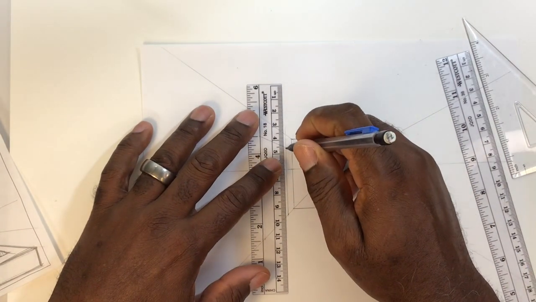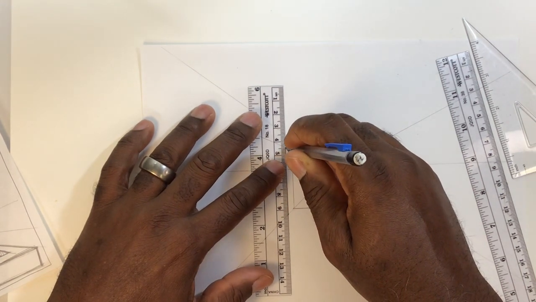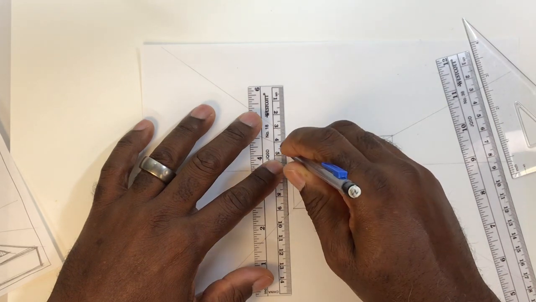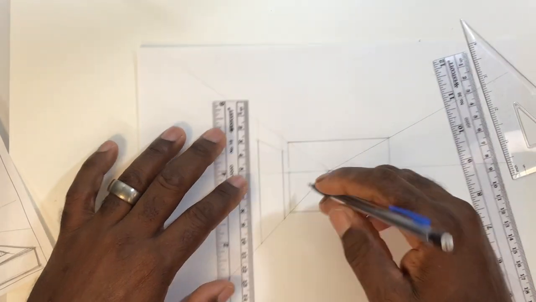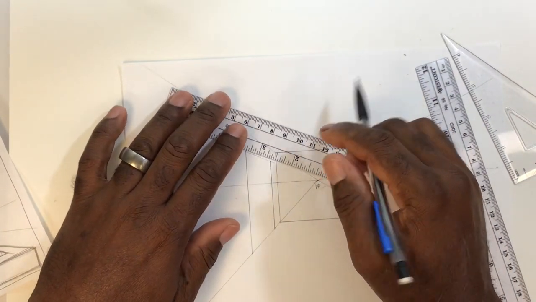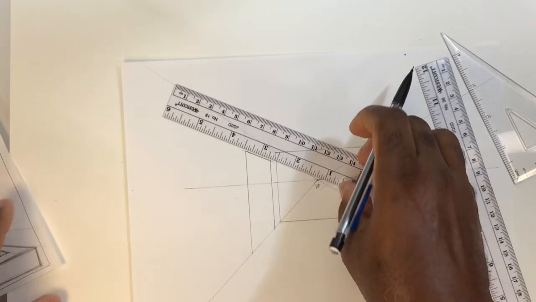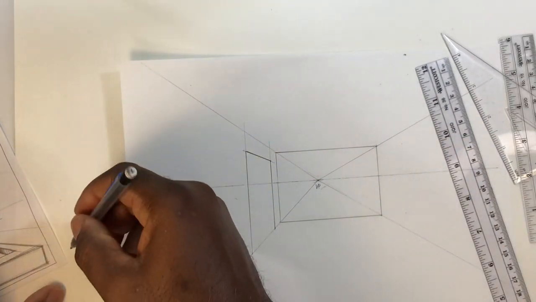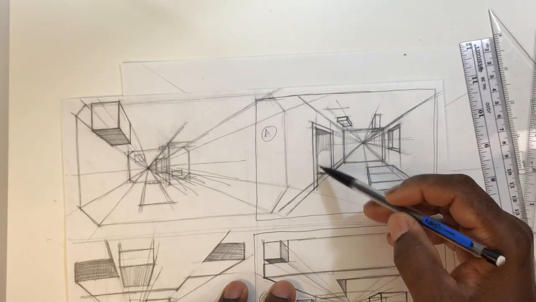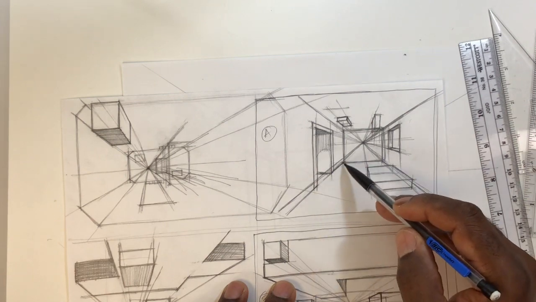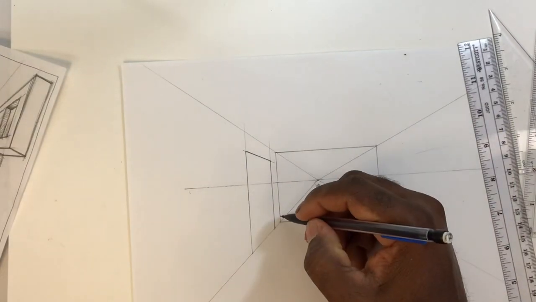And what I'll do is I'll just go ahead and darken that a little bit. I'm going to keep this one simple. And when I say that, what I mean is I'm not going to be too fussy about, like, I put this sort of framing around the door. I'm not going to be too fussy about that. I'm just going to leave it open. I am going to put this little thingy down there. So I'm going to mark the height of that.